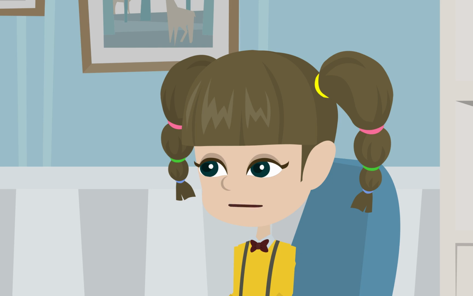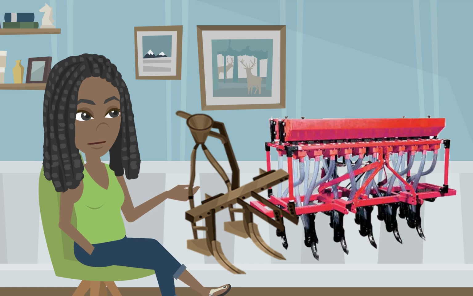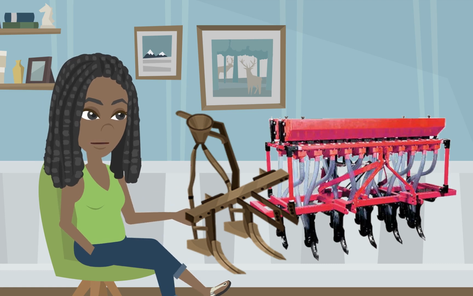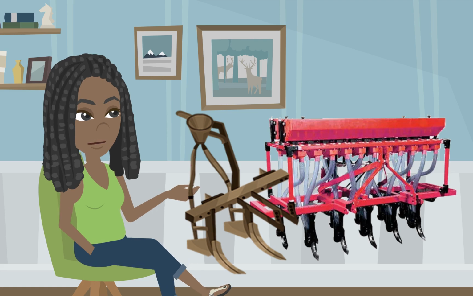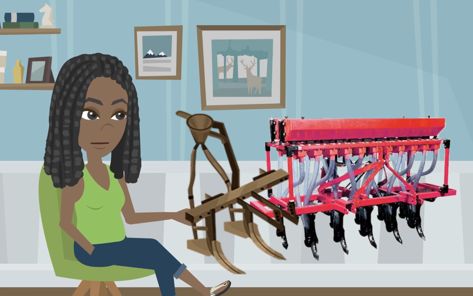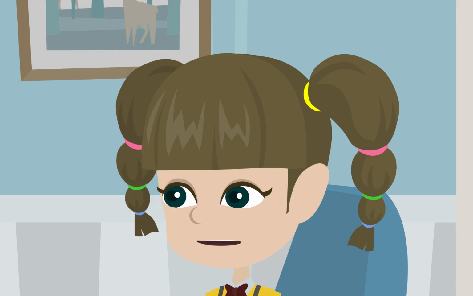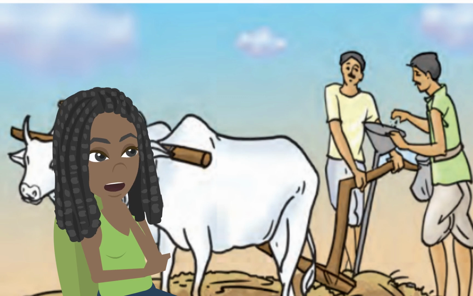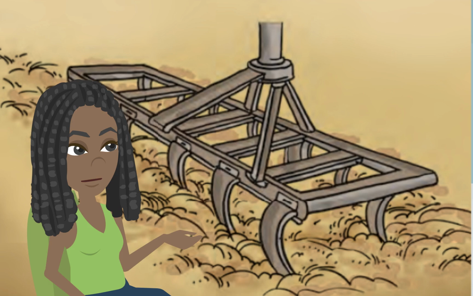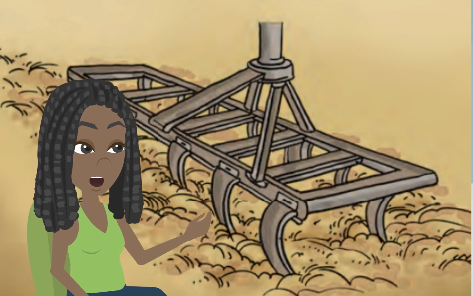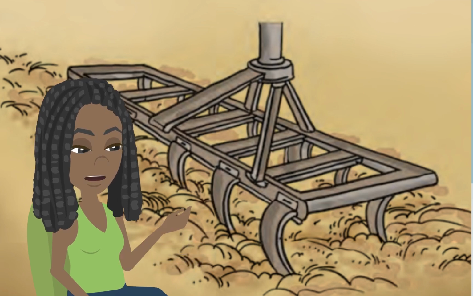I see, that's a clever way to separate the good from the bad. Exactly. And before sowing, it's important to know about the tools used, like the traditional funnel-shaped tool or the modern seed drill. What's the difference between those two? The traditional tool places the seeds manually, while the seed drill, used with tractors, sows them uniformly and at the right depth, protecting them from birds.